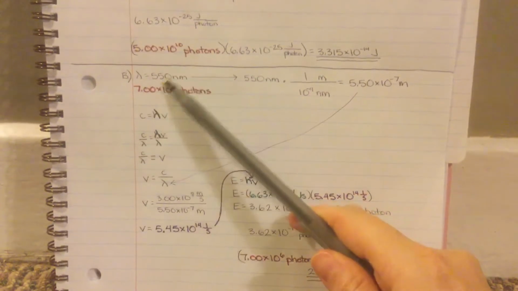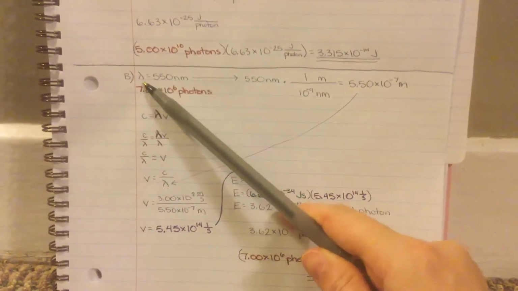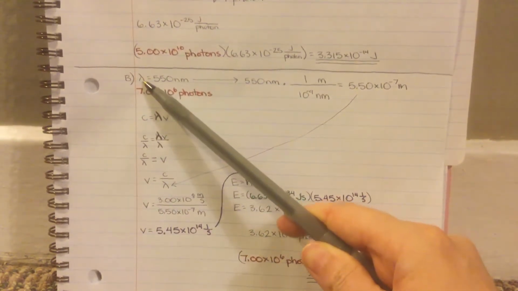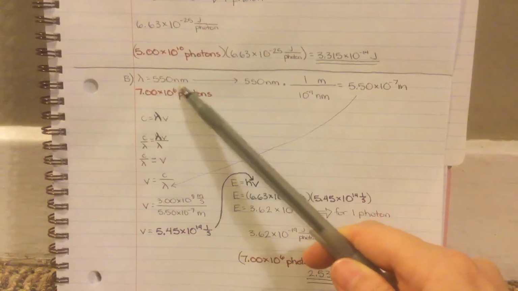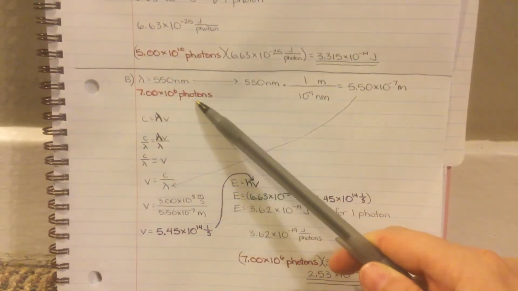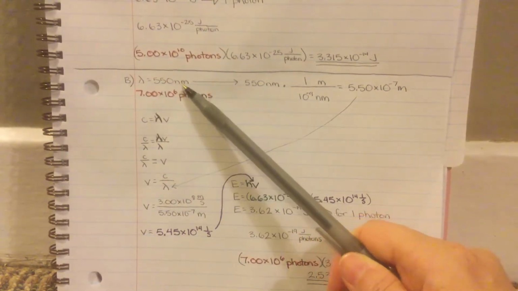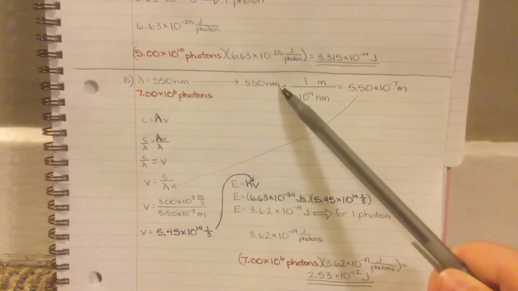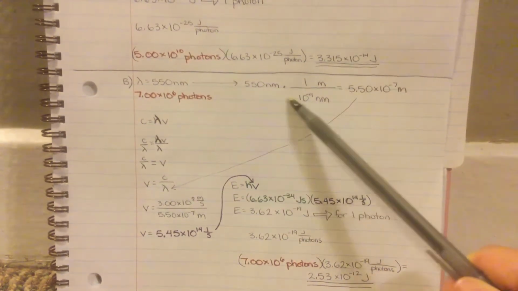Okay, so they gave us wavelength. This little thing is the symbol for wavelength, and it's in nanometers, and then they give us the number of photons. The very first thing we're going to want to do is convert our nanometers into meters.